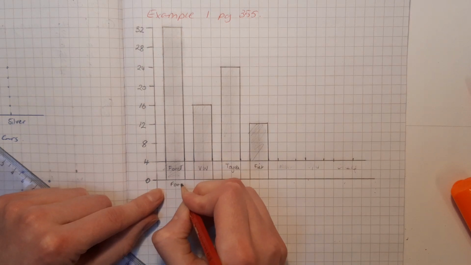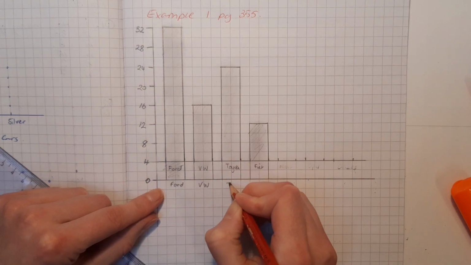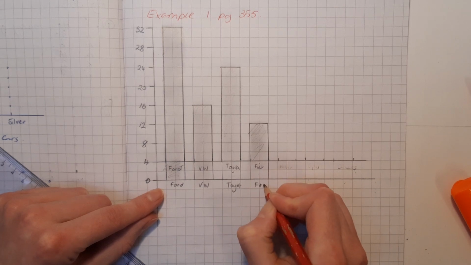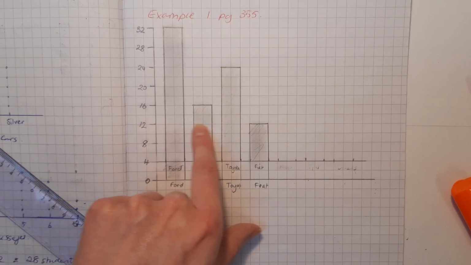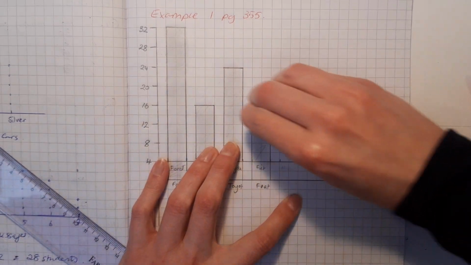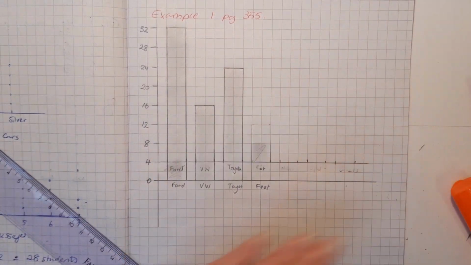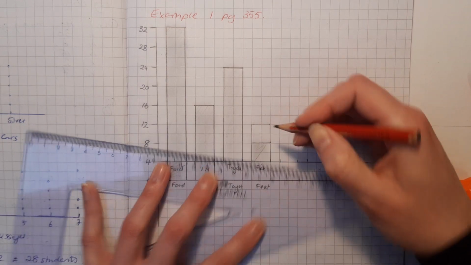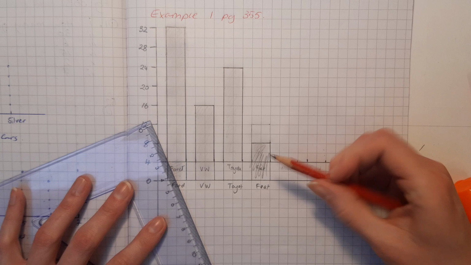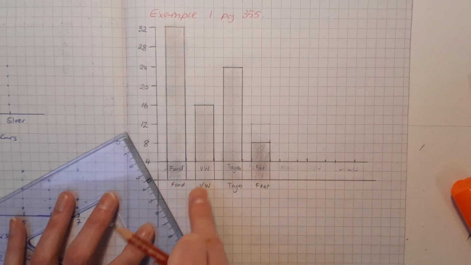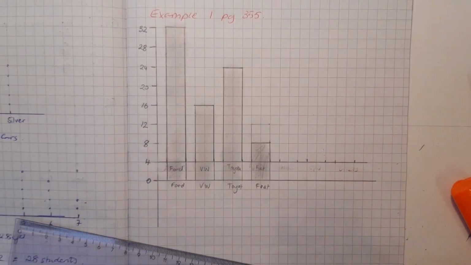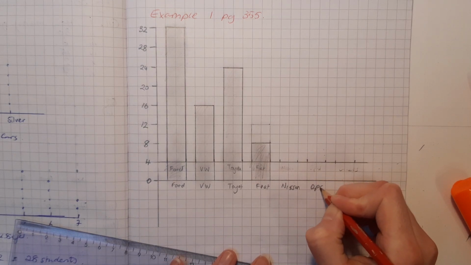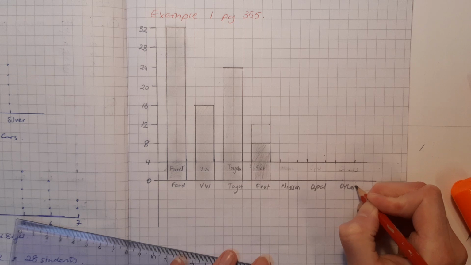So Ford, Volkswagen, Toyota. The only one that's actually wrong at the minute is the Fiat. Fiat is too tall. So I have it at 12 at the minute. I just need to bring it down as far as 8. And then colour that in. And now continue on. So I have my Nissan anyways. Apologies about that. Opel and others.